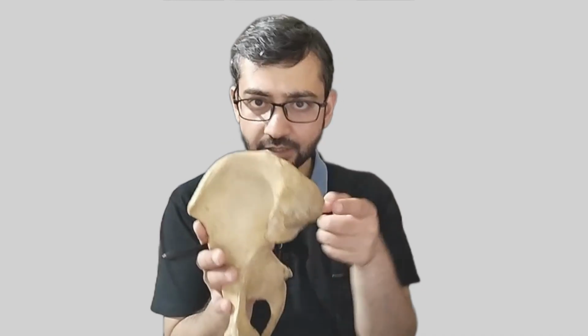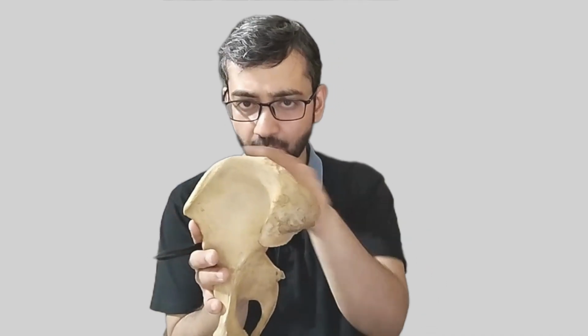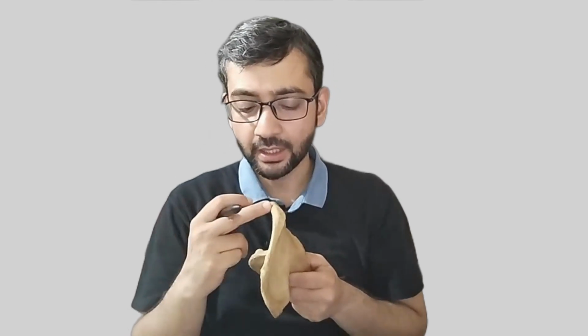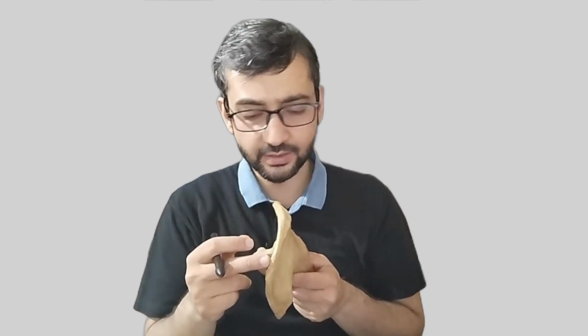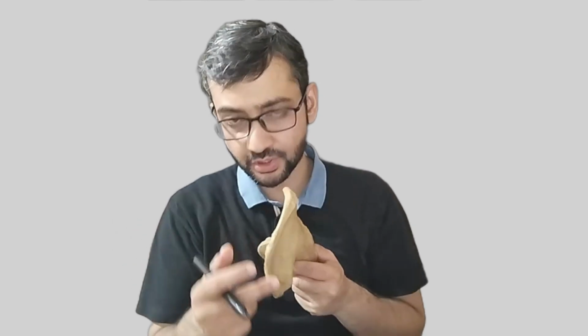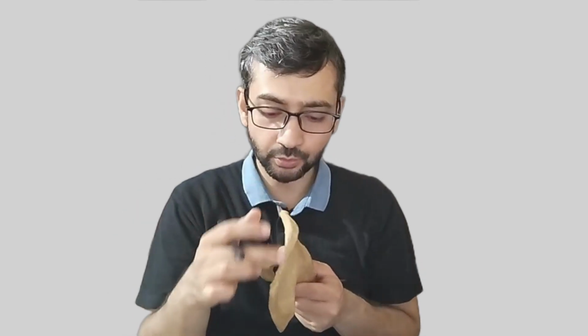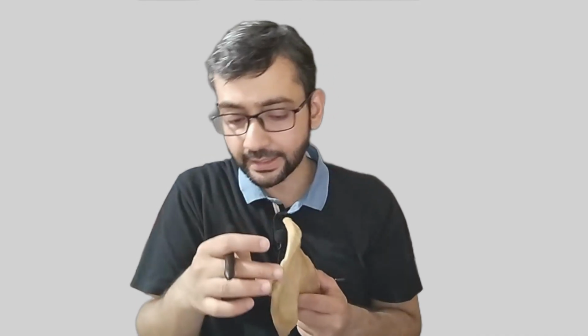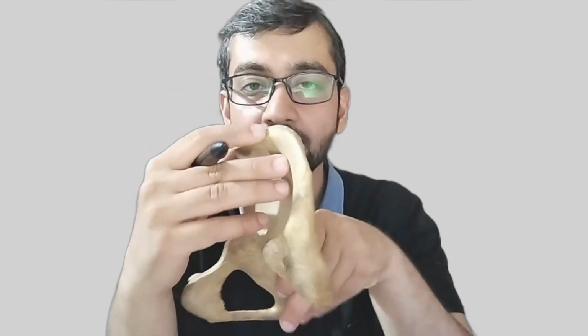If we look at them closely, this is the iliac crest. The iliac crest, if you look in this direction, is convex upwards. If we look at it from this side, it is S-shaped. In the anterior two-thirds, it is concave inside, and on the posterior one-third, it is concave outside. Or you can say in the anterior two-thirds, it is convex out, and in the posterior one-third, it is convex in.